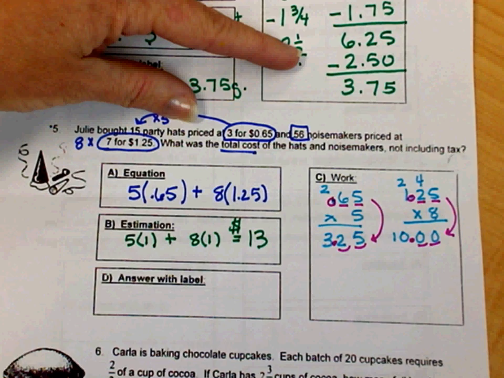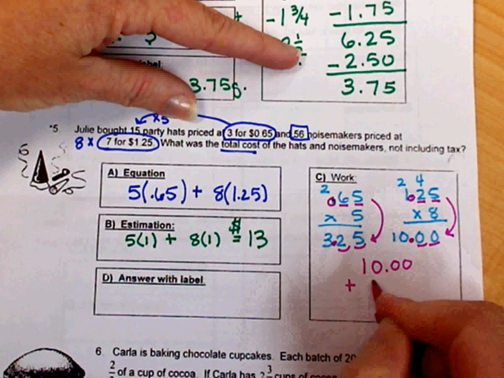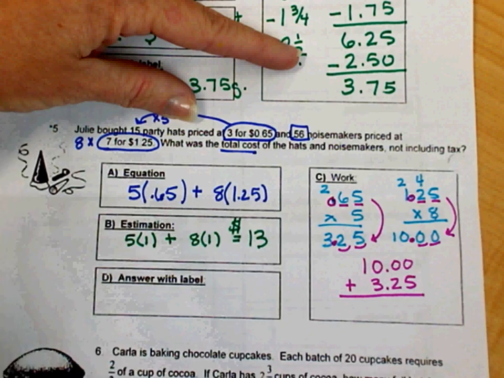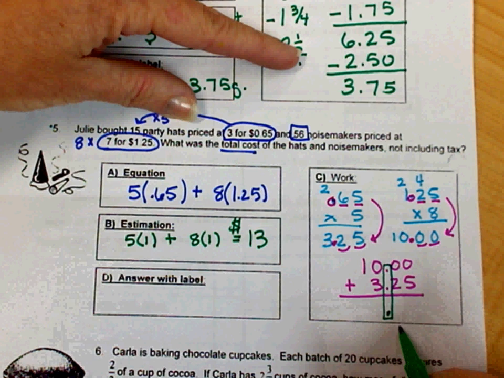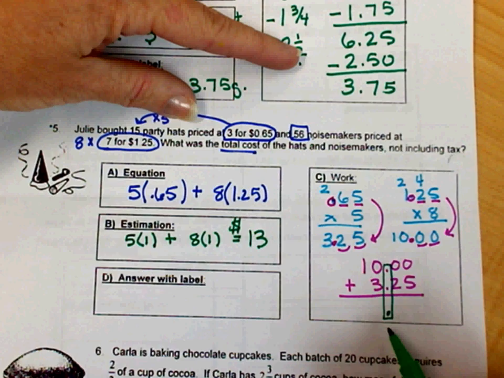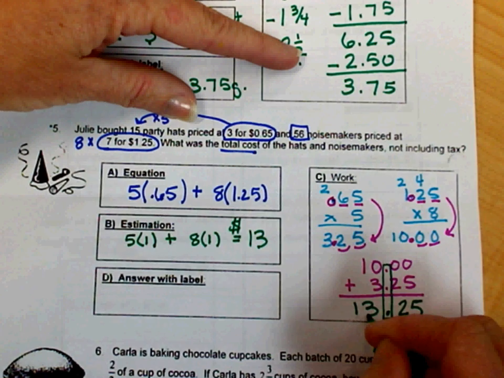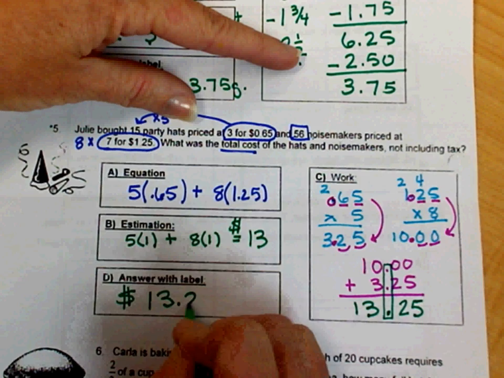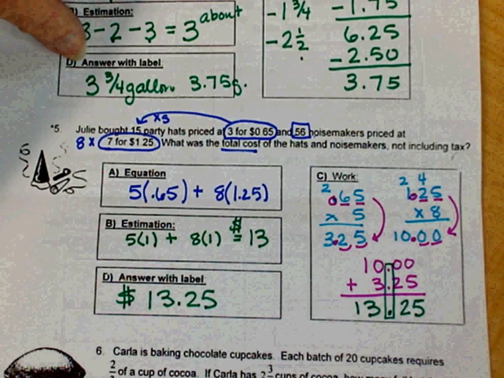So if I want my total cost, I'm going to write both of these numbers down and add. Now my skill for my decimal is lining them up because they're buttons on a shirt. So adding and multiplying with decimals takes 2 different types of skills. I have 25 cents when I add, and I have 13 whole dollars. So I'm looking at how much money I'm spending. I'm spending $13.25 on party hats and noisemakers. So now let's go on to problem number 6.